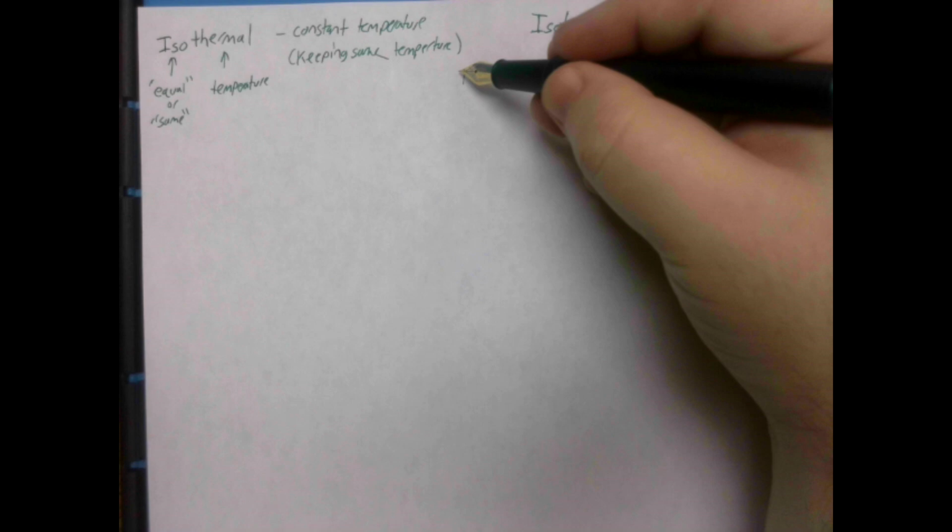Then we have isochoric. I will admit that this one probably you have no clue, but we'll take a guess. Because choric is very hardly ever used.